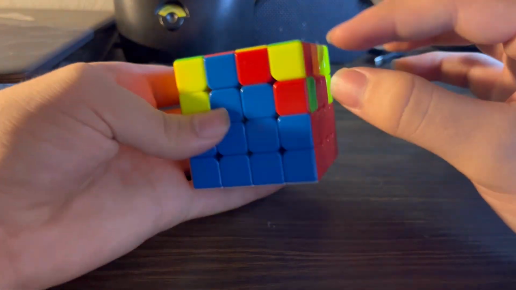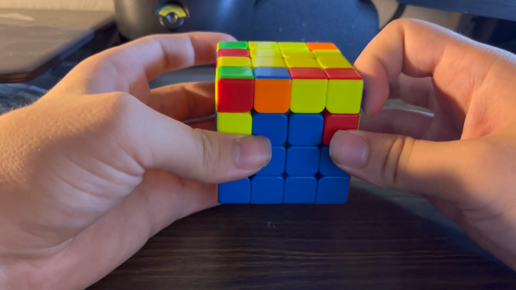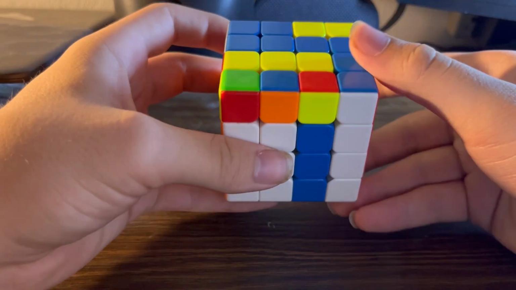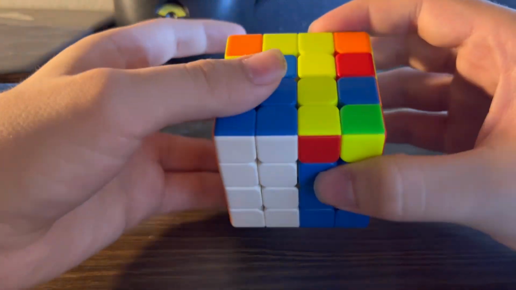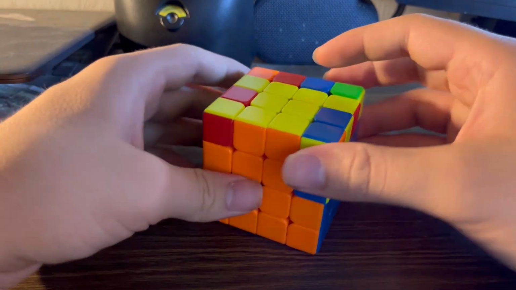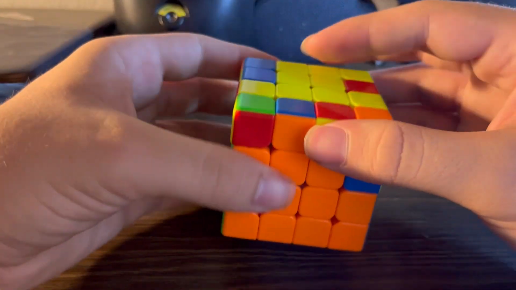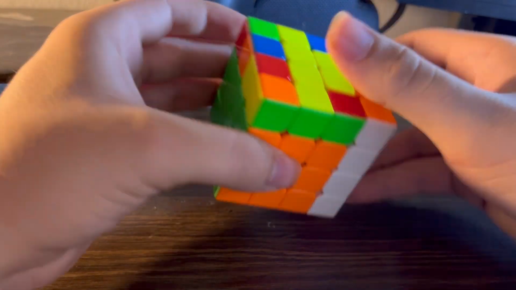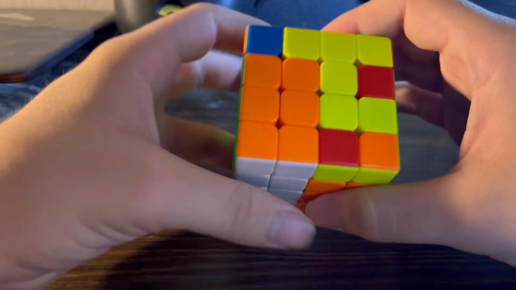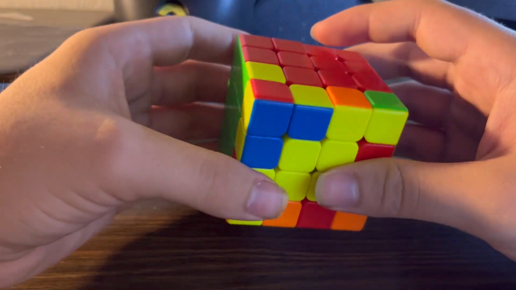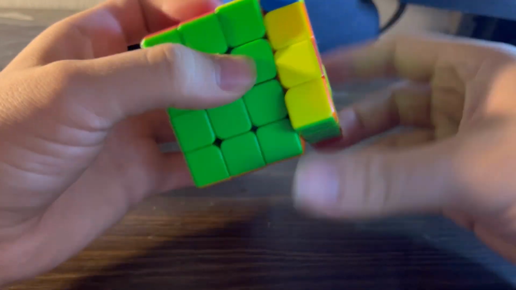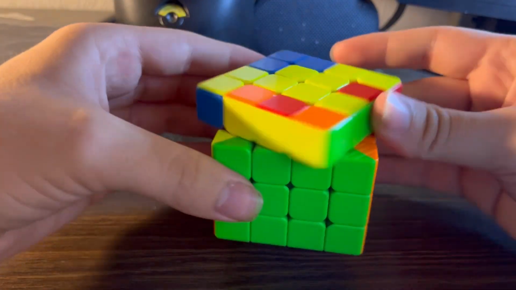So we have blue and red, blue and red. Now we have orange and blue, so we'll align that. And then we have one more piece, red and green, so it aligns right there.